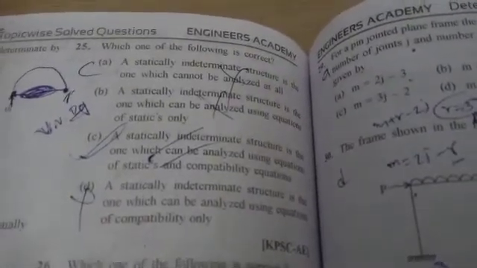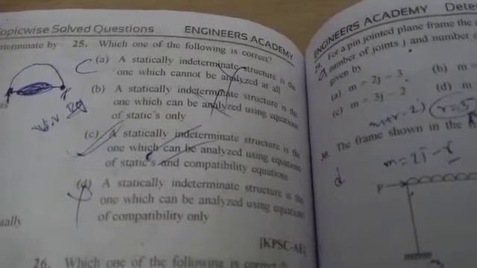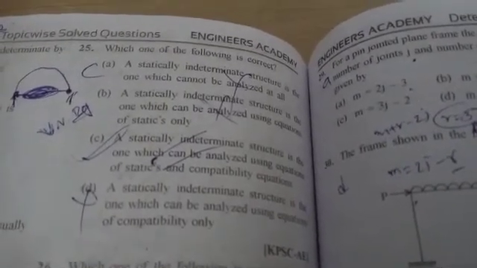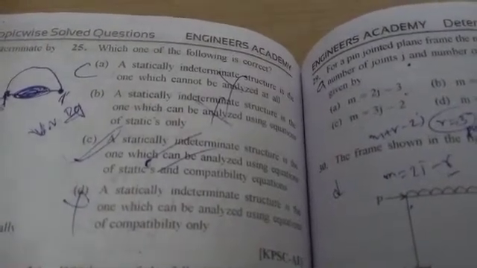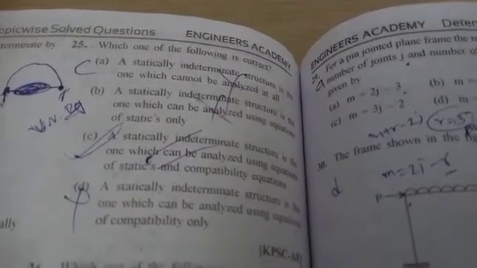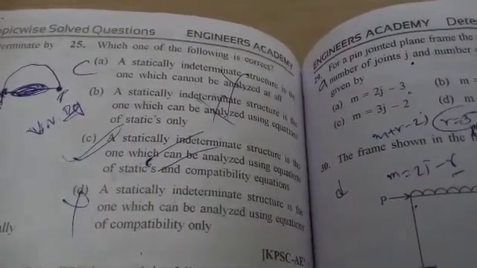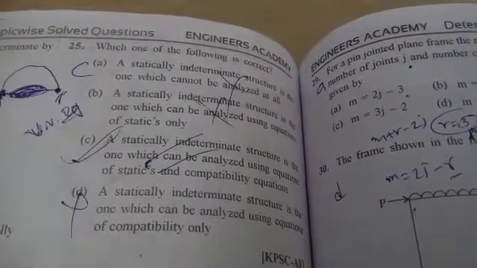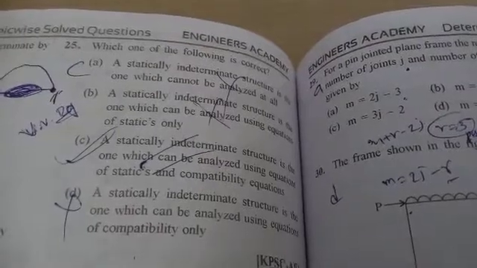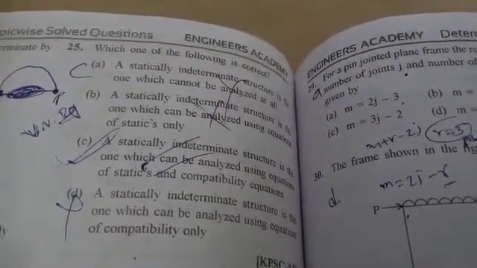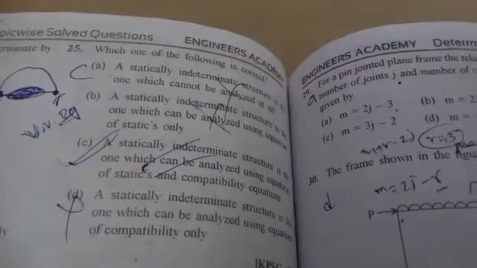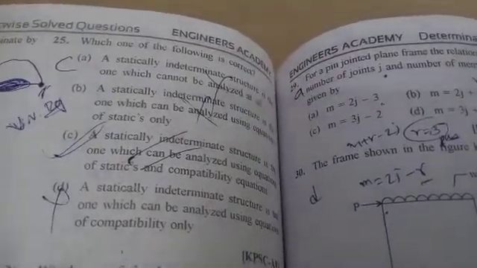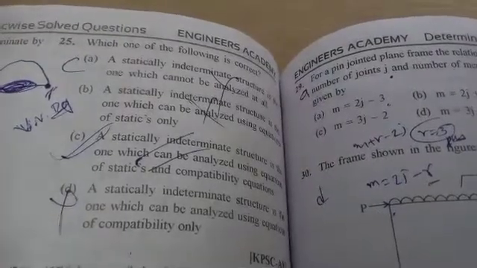First one is, a statically indeterminate structure is the one which cannot be analyzed at all. No, it can be analyzed. So the first one is wrong. Second, a statically indeterminate structure is the one which can be analyzed using equations of statics only. A statically indeterminate structure can't be analyzed by using static equations only. We need some extra things here, that is deflections and slopes, compatibility equations. So with only static equations we cannot analyze this. So this is also incorrect. See, a statically indeterminate structure is the one which can be analyzed using equations of statics and compatibility. This one is correct.